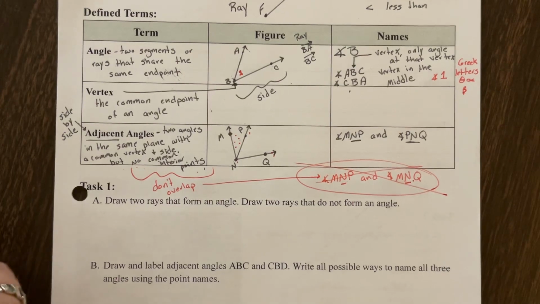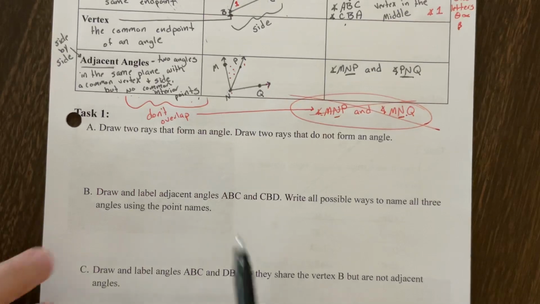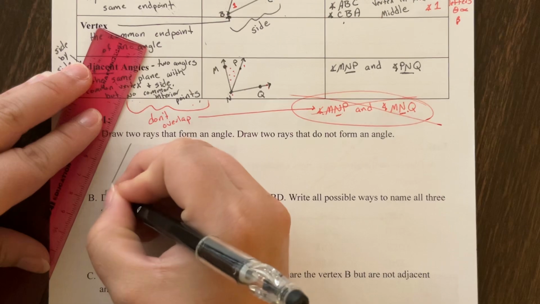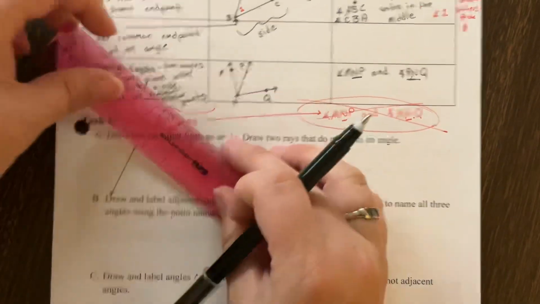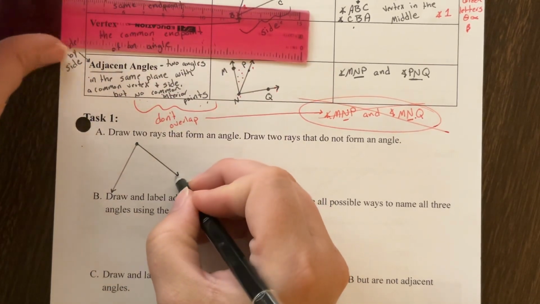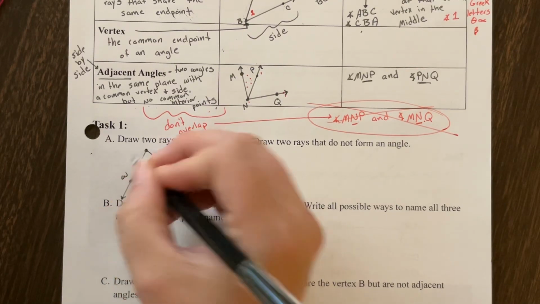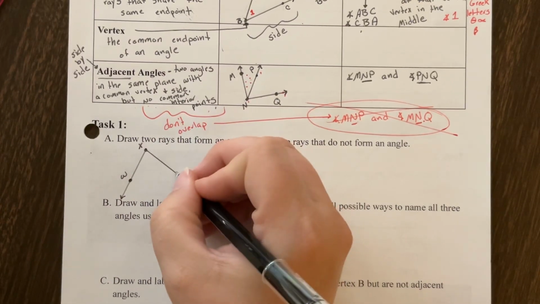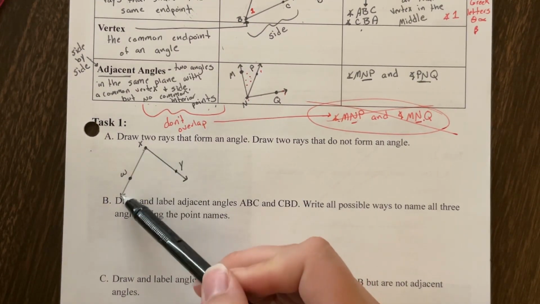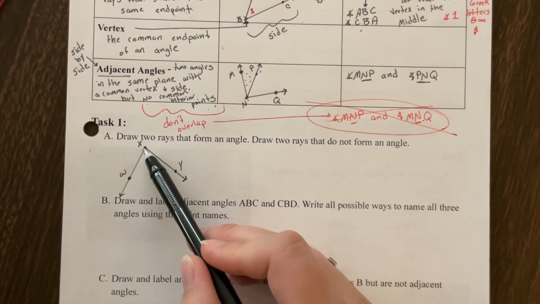Okay. All right, so now we're going to go ahead and draw. For the first bit here, we want to draw two rays that form an angle. I just need to draw two rays and have them share an endpoint. We should probably give these rays a name. I'm going to have them go like this. And let's use W, X, and Y. So there are my two rays, XW and XY, that form an angle because they share an endpoint.